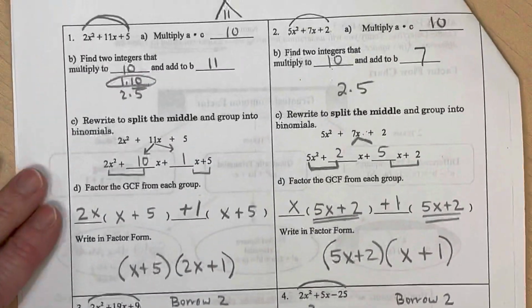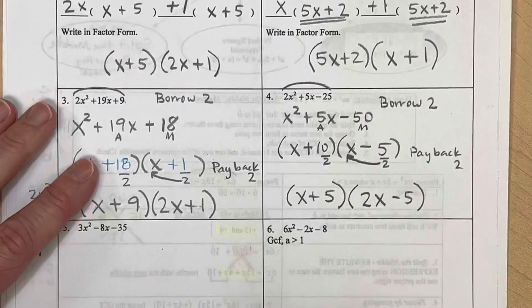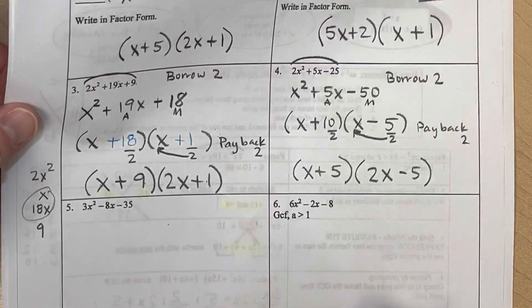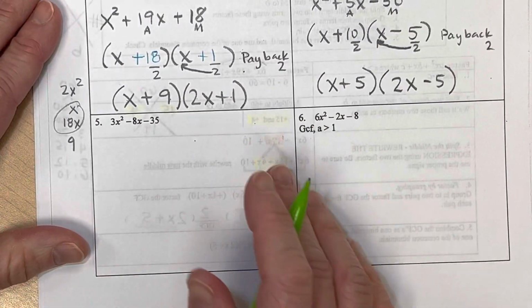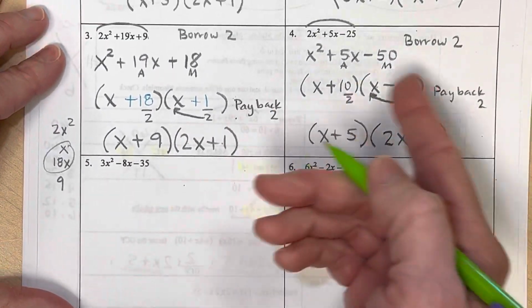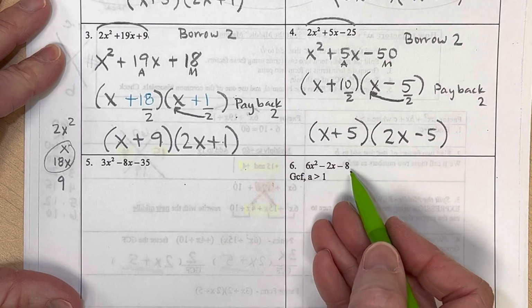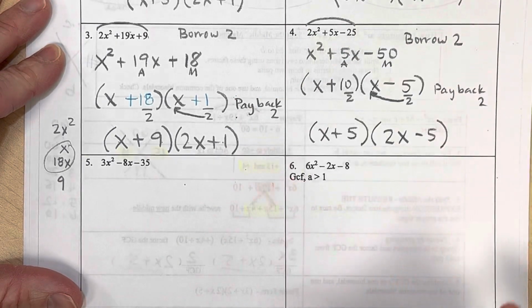Pick which method works for you. Again, you can do split the middle. You could do borrow payback. You could even do guess and check. It's not my favorite method, but you could totally do guess and check. I'm going to show you borrow payback one more time here. And then I'm going to show you one that includes a GCF and then borrow payback.